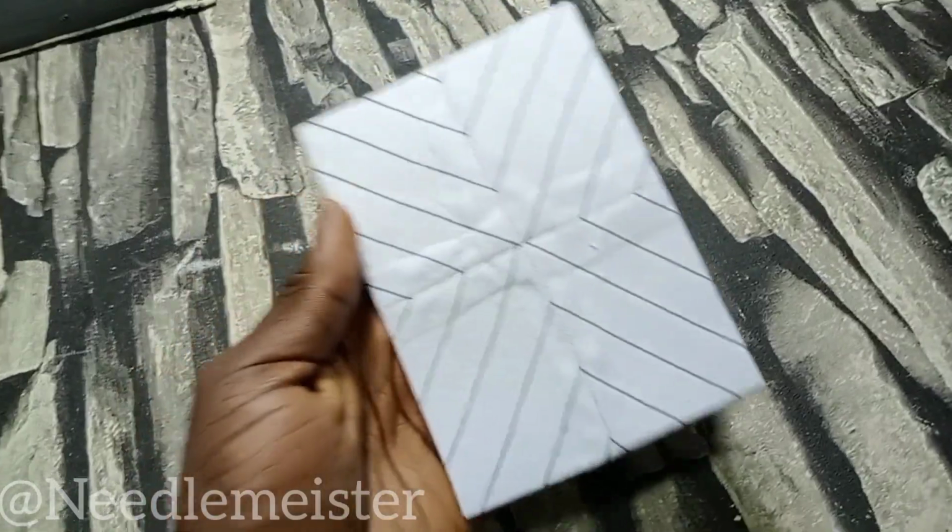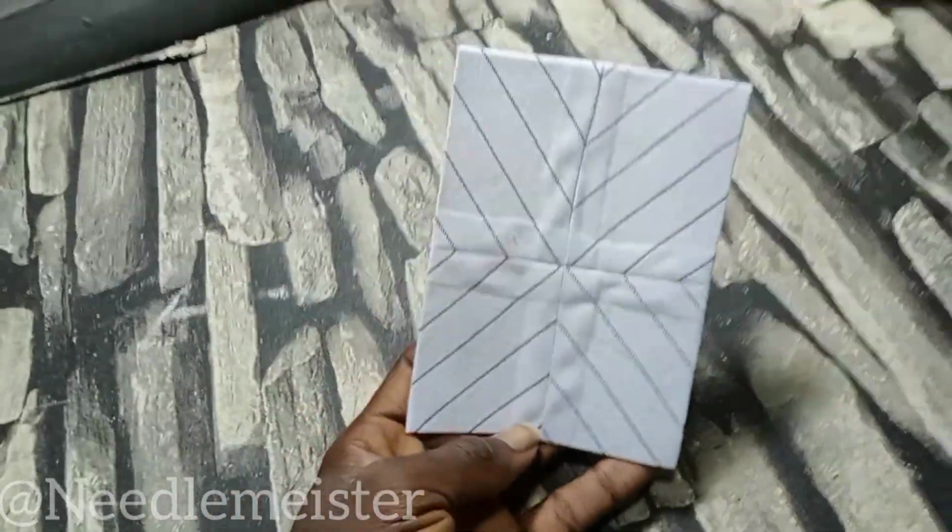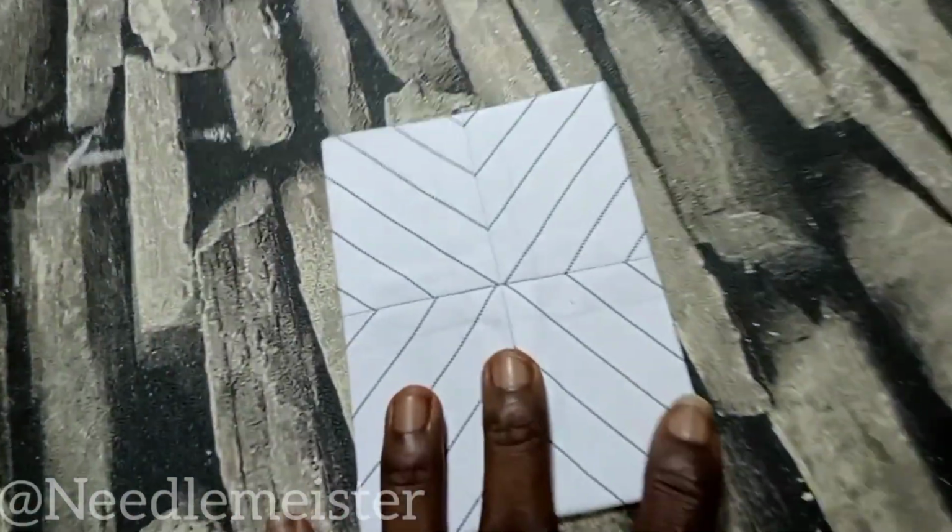No design is difficult once you understand the pattern, once it is shown to you how it happened.